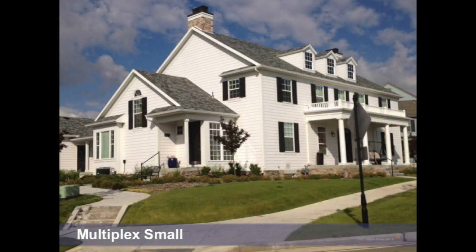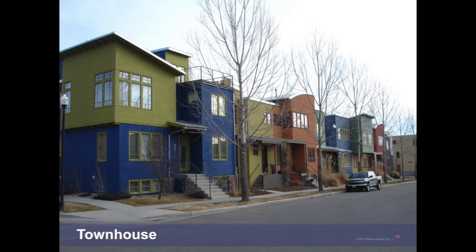This is what we call a multiplex small. This is 3 units in a building that looks like a house, right? You would never notice unless you really stopped to look really closely that this was not a single family detached house. And then the townhouse.